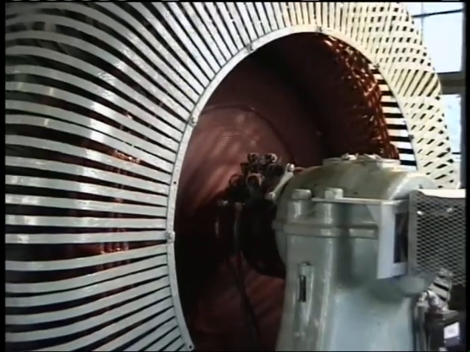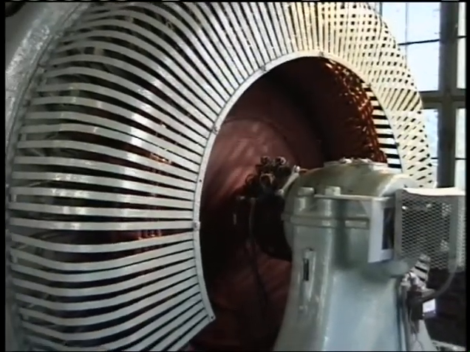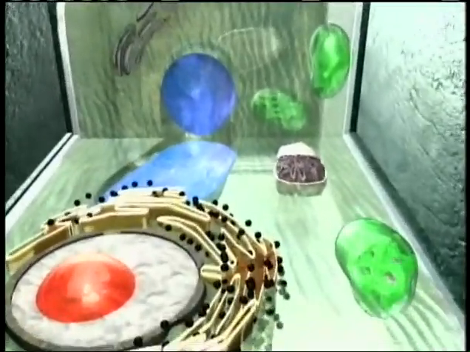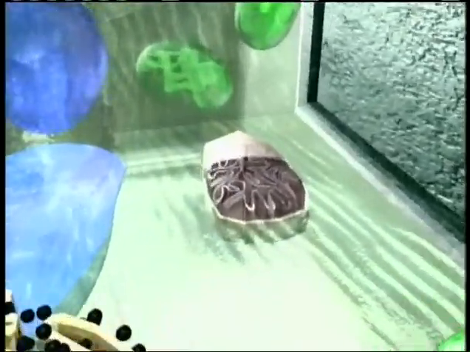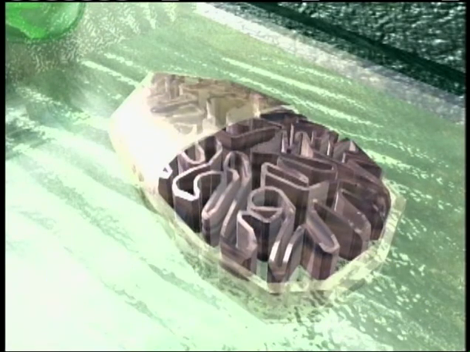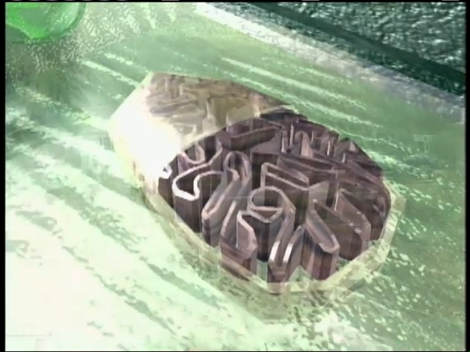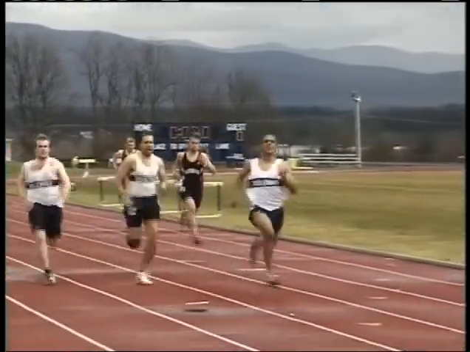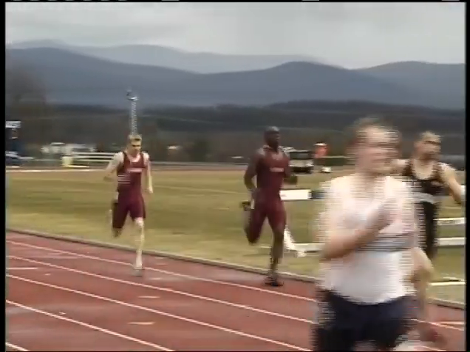This electrical generating plant provides energy for thousands of people. Similarly, structures called mitochondria are the powerhouses of the cell. These rod-shaped structures seen here supply most of the energy for the cell. They break down food to produce large amounts of energy. Muscle cells, which expend large amounts of energy, also contain many mitochondria.